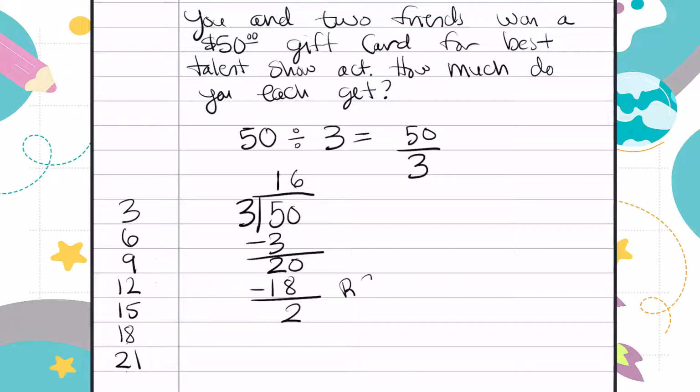So each friend gets $16 with $2 left over, and if we want to make sure we're getting all of the money divided equally amongst us, it would be 16 2/3. We each get $16 2/3.